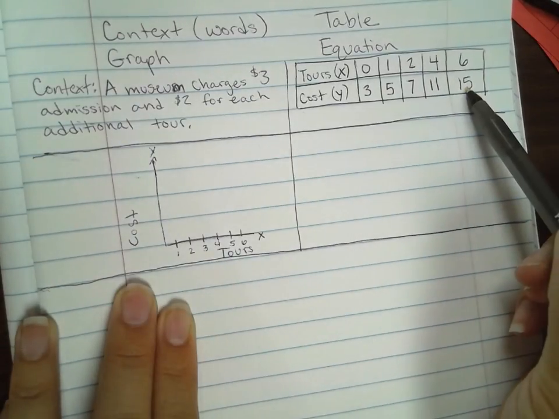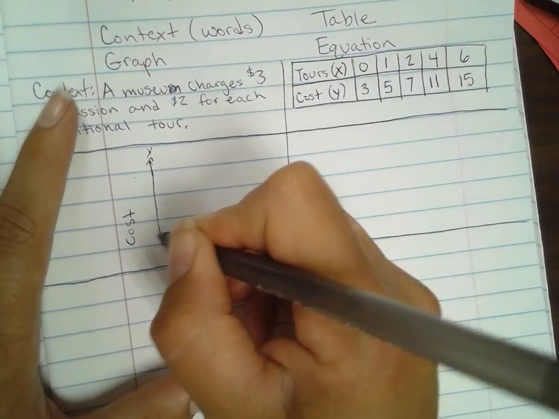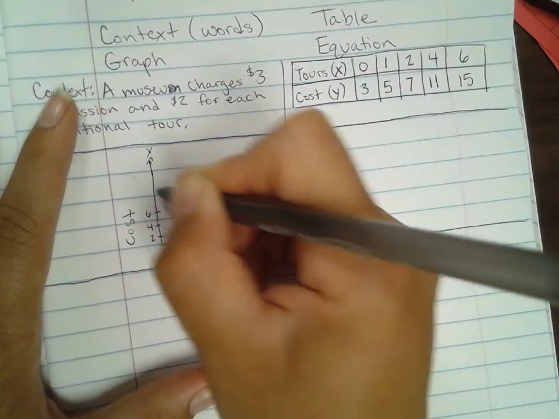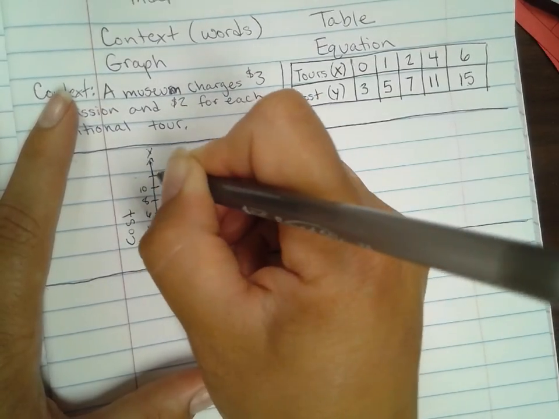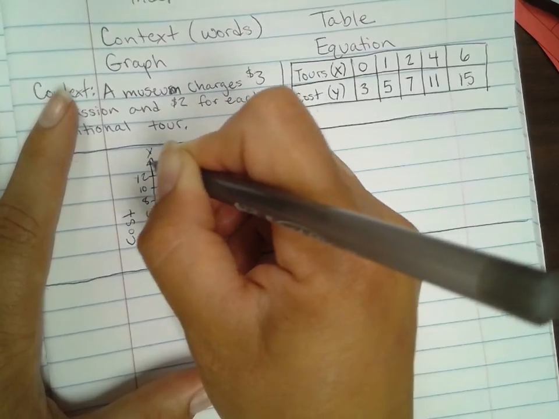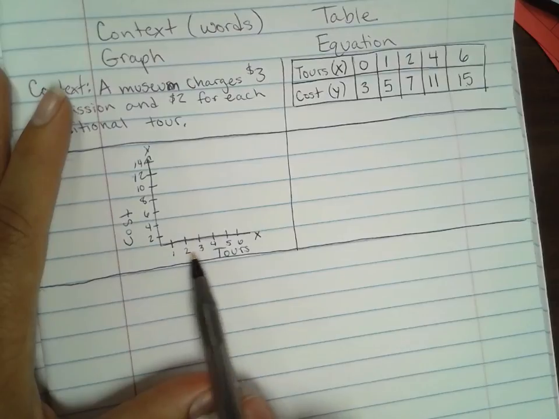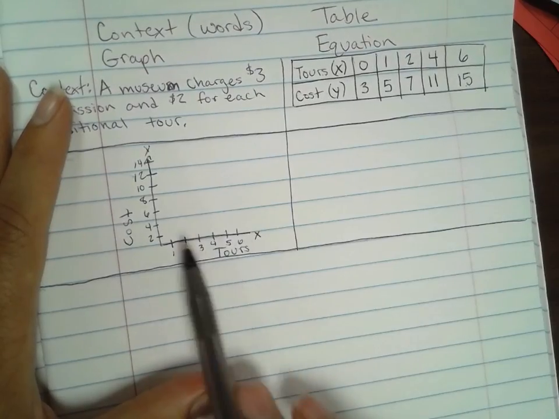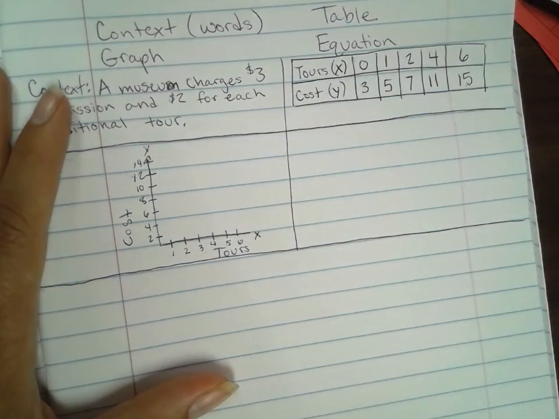My cost goes up to about 15, so I'm going to number by 2's on this other side. So 2, 4, 6, 8. And as long as you're consistently numbering, the axes can be different numbers, but you have to make sure you don't skip. I can't go 1, 2, and then make this one 6. It's got to be 1, 2, 3. This is consistently numbered by 1's. This is consistently numbered by 2's.